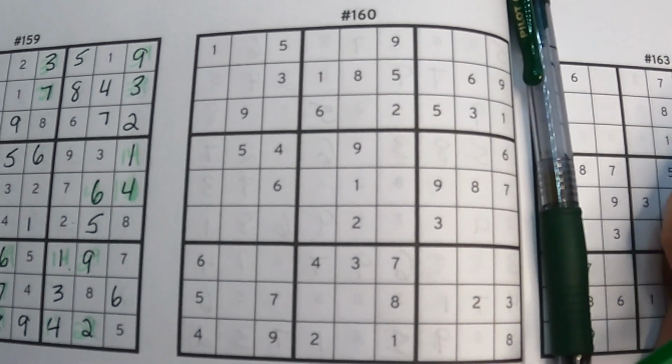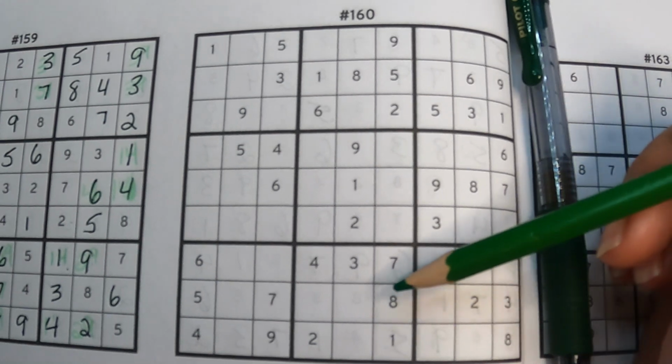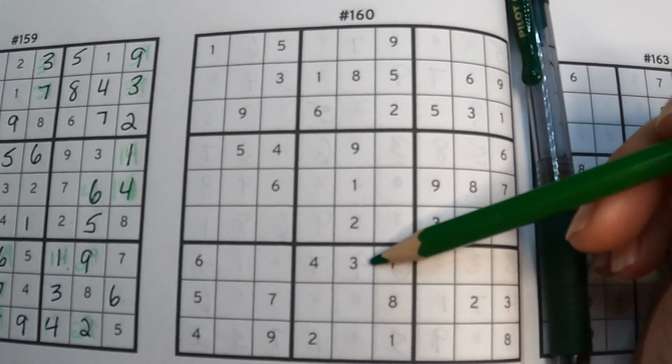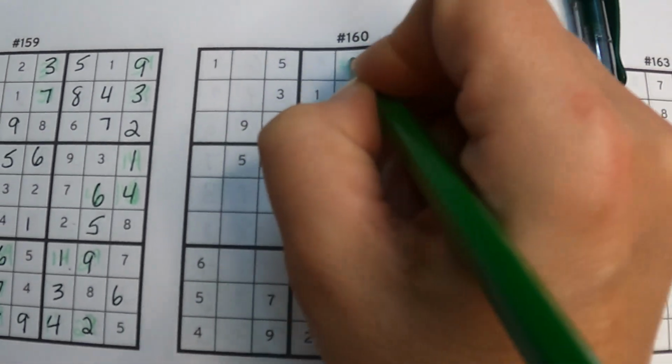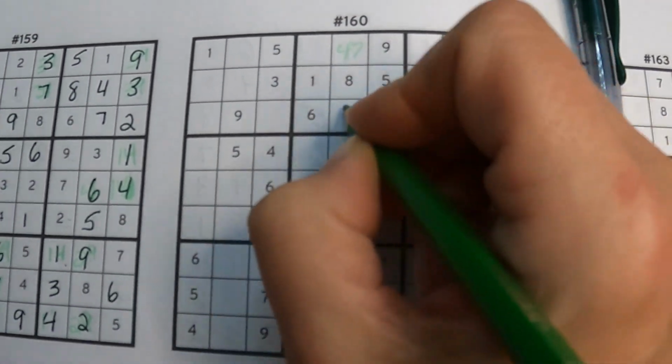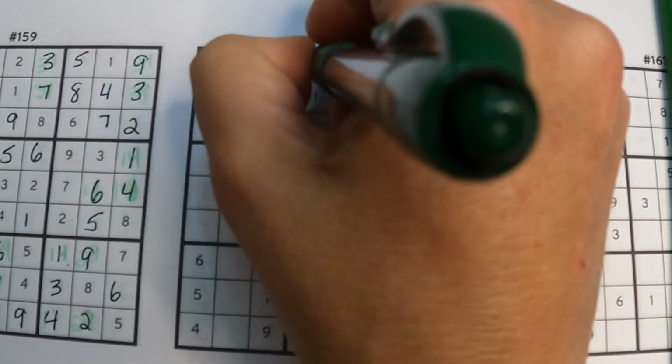So if we start with this box, we're missing 3, 4, and 7. We've got the 3 here. So 4, 7, 4, 7. That means our 3 has to be here.